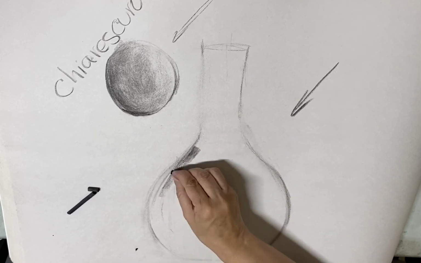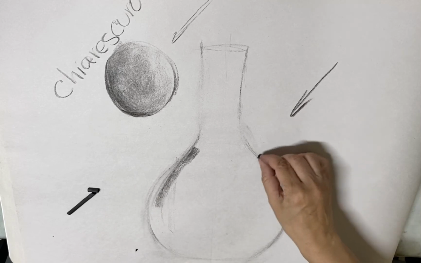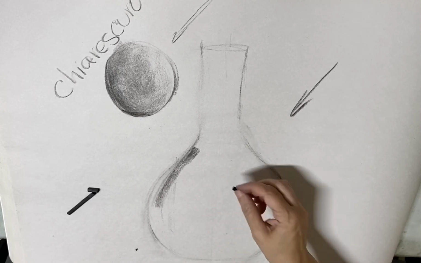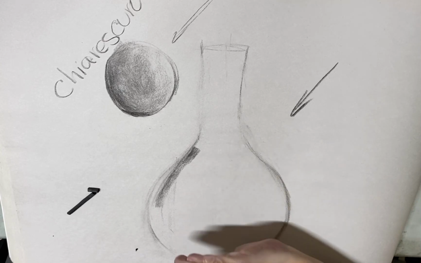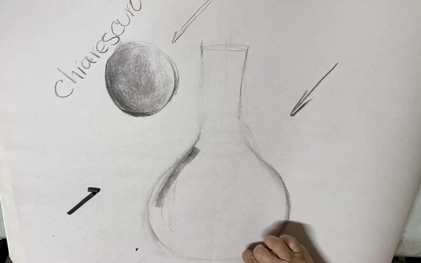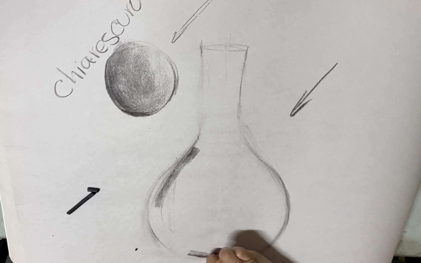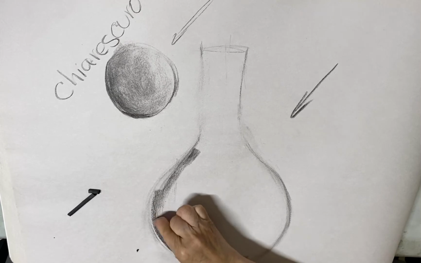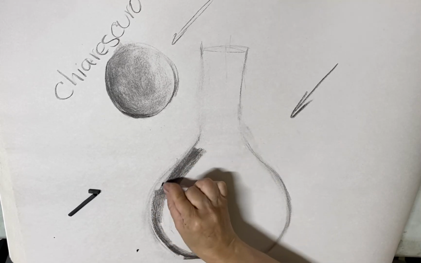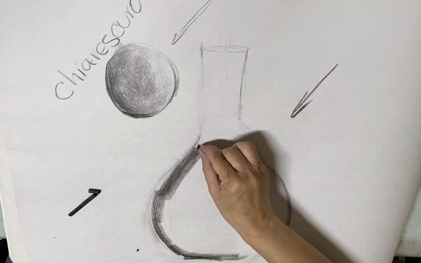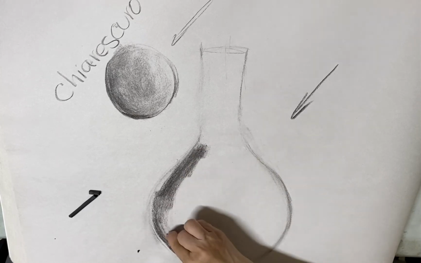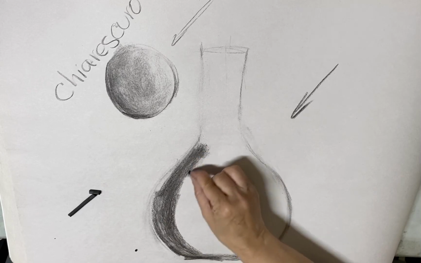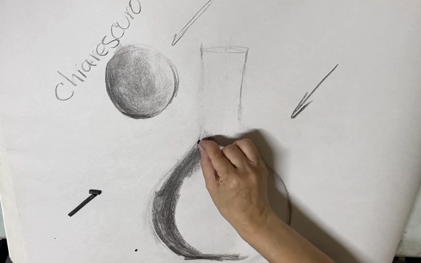So I'm going to make the light here, because light is coming here. This part is going to be light, but it's an object which has a curve here. Then this part is going to be dark too. Then I'm making this part dark and I'm making this part dark. Remember that in this technique, again, you have to go with the direction of the form that you have. Then this is the darkest part that I want to create.